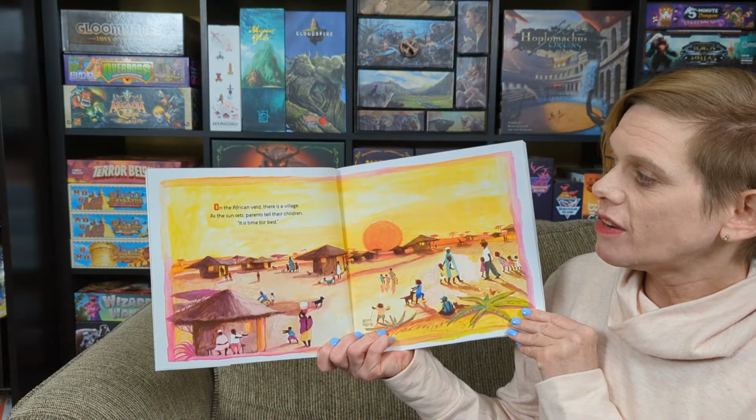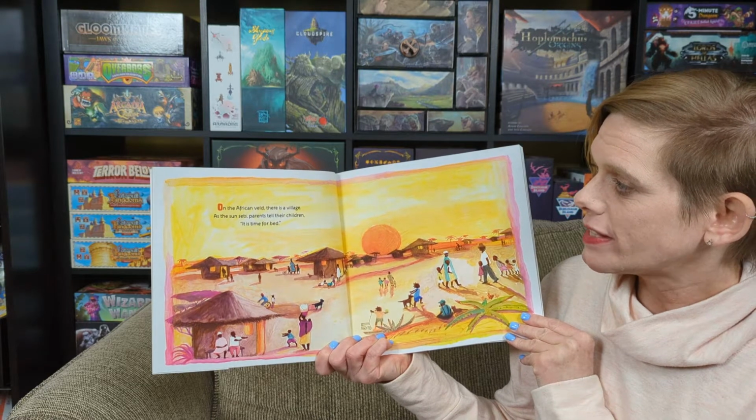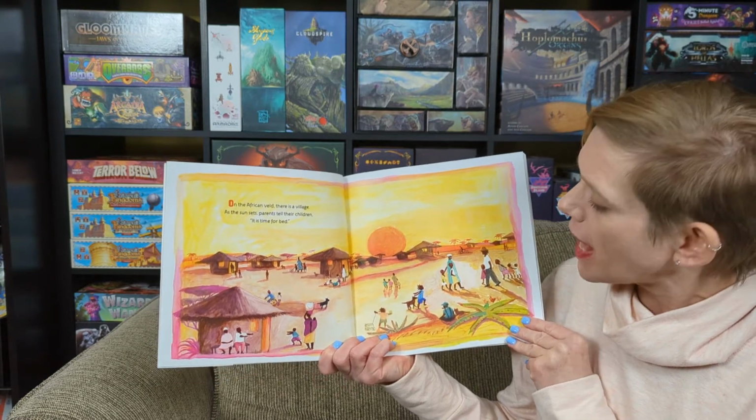On the African Veld, there is a village, and as the sun sets, parents tell their children it's time for bed.